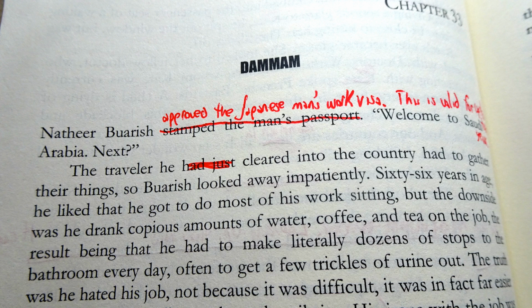So I just made the change throughout the chapter so that for each character, the rules are basically correct. This Japanese man, since he is coming to work, just has to present a work visa. So anyway, I'm just trying to make it more realistic, I guess.